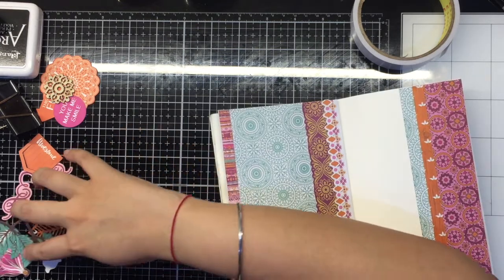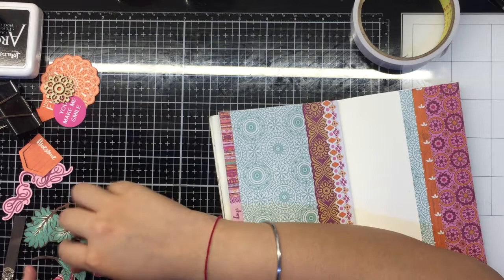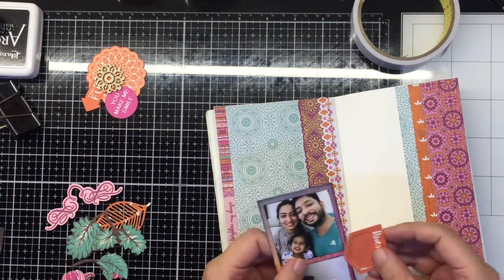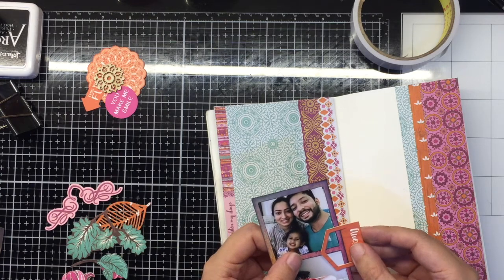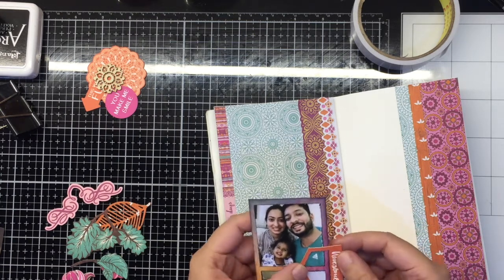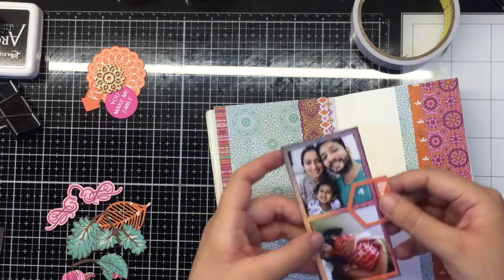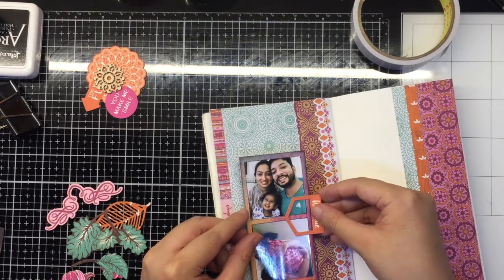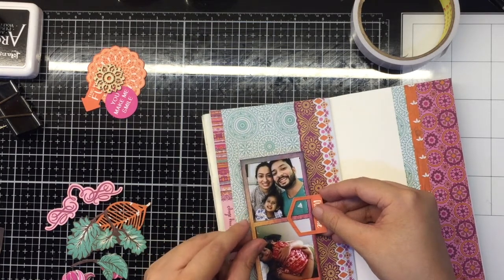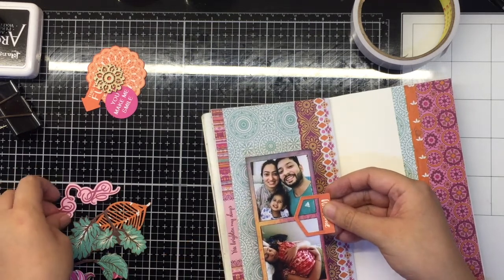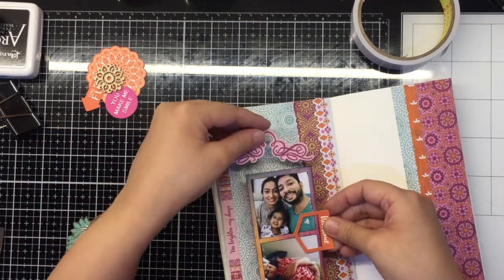So I'm also using, like I showed you earlier, some die cut elements here, chipboard elements, and so this particular piece, awesome, can go down here like a paper clip. And before I actually glue down the photo, it's important if I'm adding any elements underneath that I adhere those first.